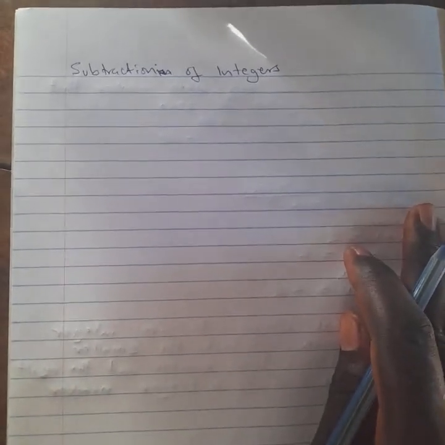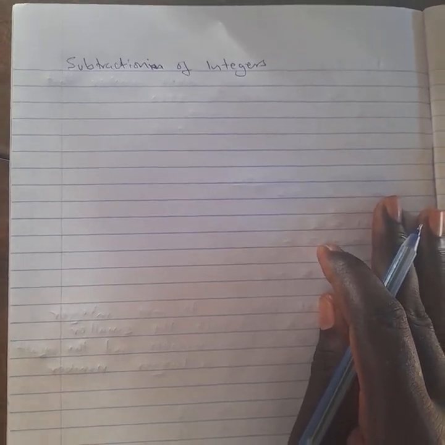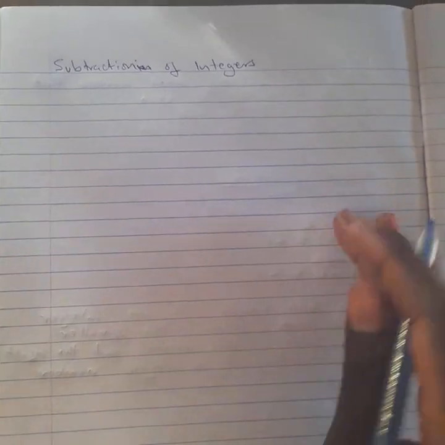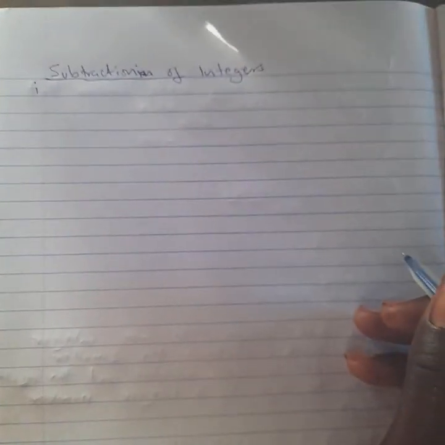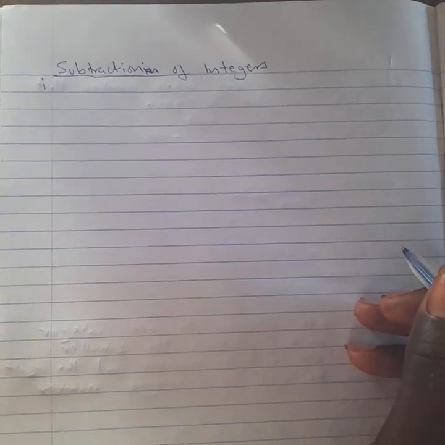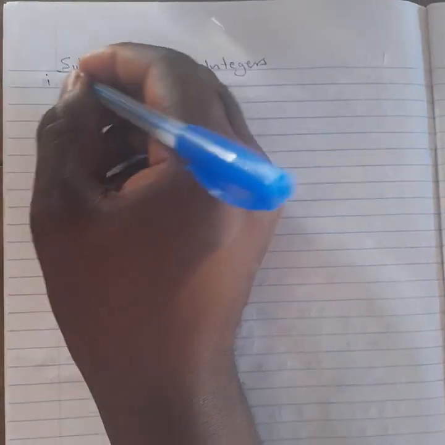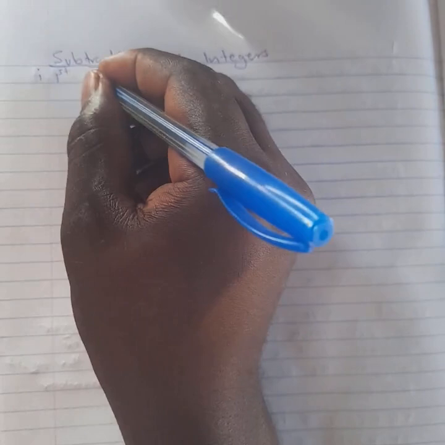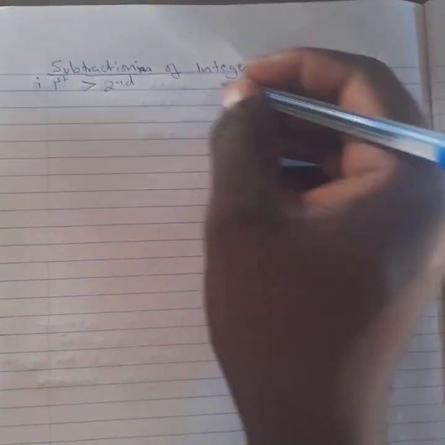On subtraction of integers, we are going to have two scenarios. When you are subtracting integers, you are going to have two scenarios. The first scenario: the first integer is greater than the second integer.